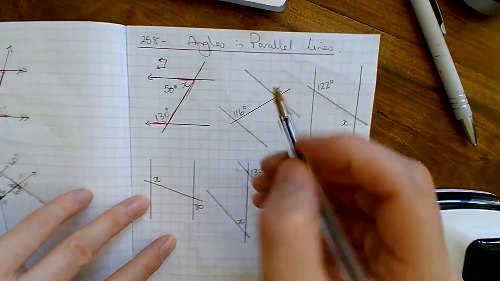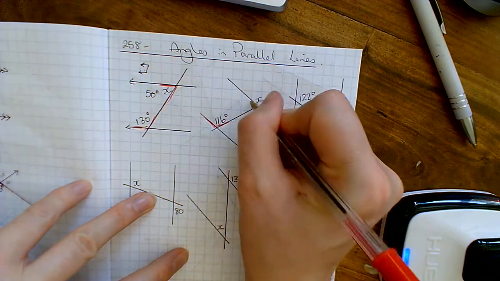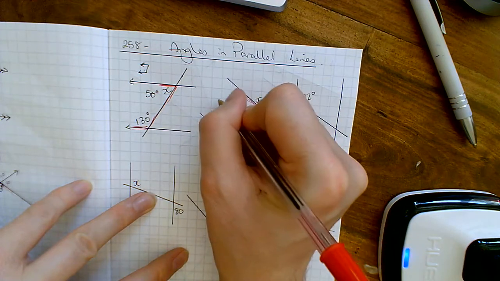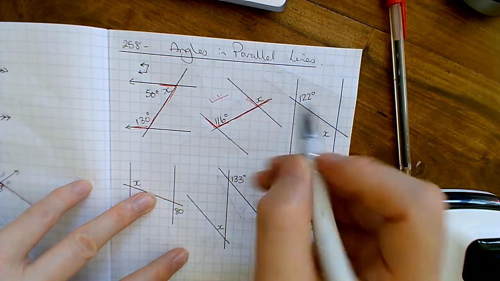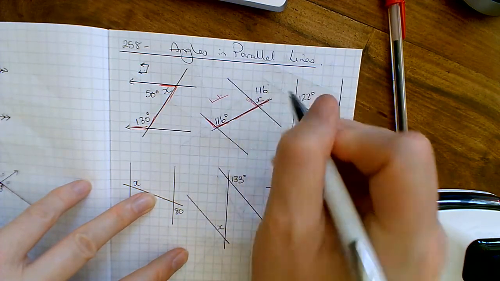The next basic angle we've got in parallel lines are these two, where we look at this angle and we come to this angle here, we join these two together, and these two make this F shape. That's just line down. And what we know about those two is corresponding angles are equal. So this is 116 over here.